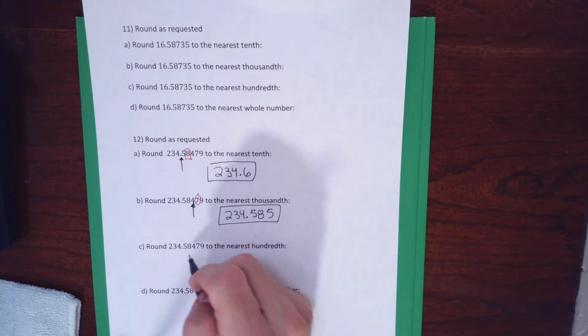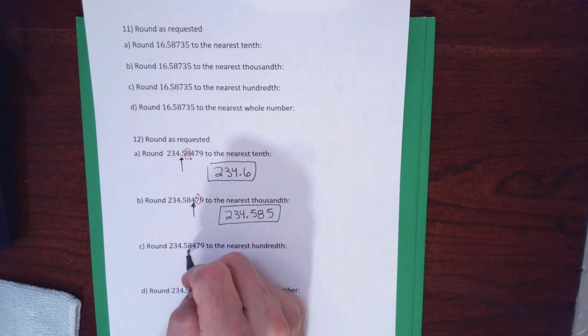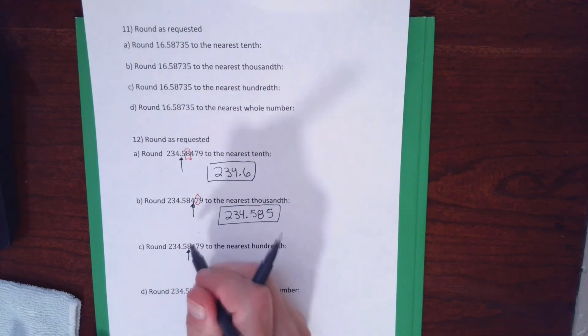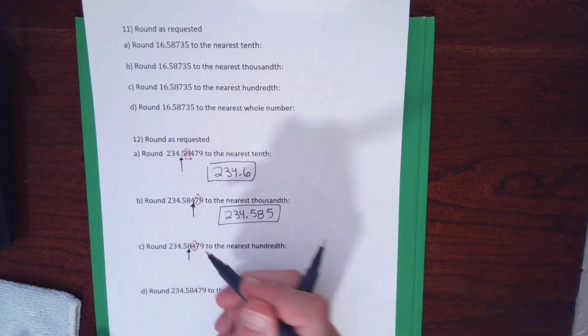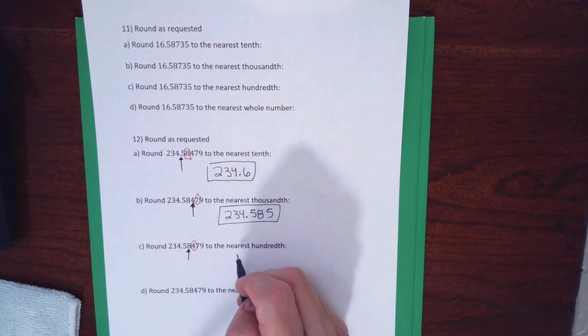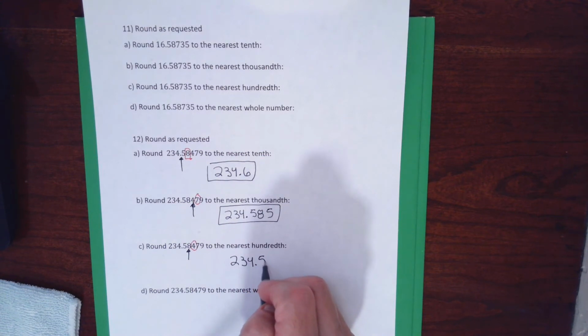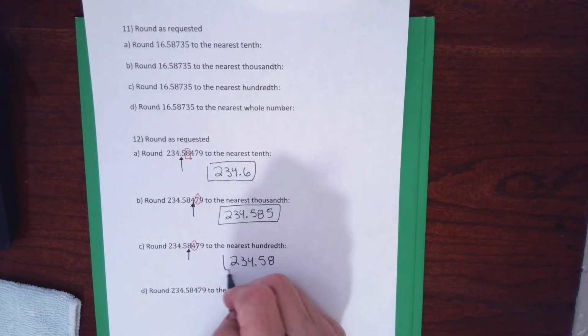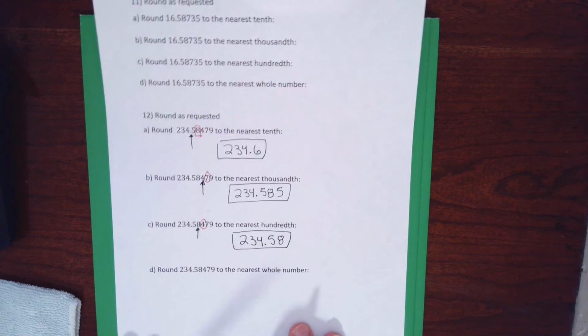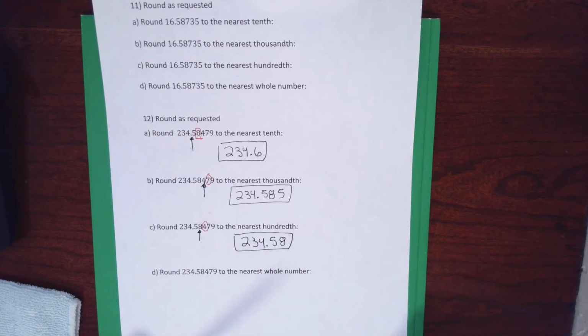Part C wants me to round to the hundredths, which is the second decimal position. When I write my answer, either that 8 is going to remain an 8, or that 8 is going to bounce up to a 9. That has to do with the number after the 8. Since the number after the 8 isn't 5 or bigger, I'm just going to leave it at an 8. I'm going to write 234.58, and I don't need the zeros afterwards. Had I paid more attention and saw those zeros, I might not have included that example because they're not normally put, at least in a college class.